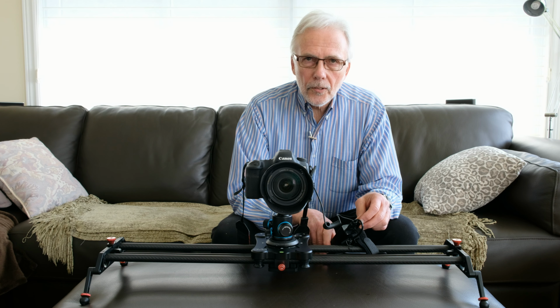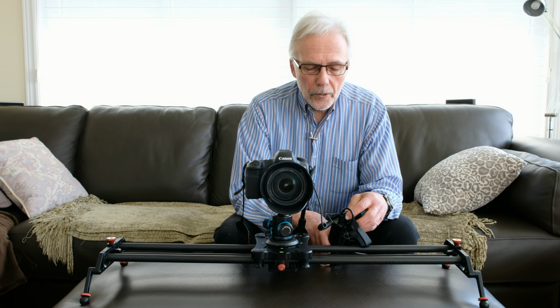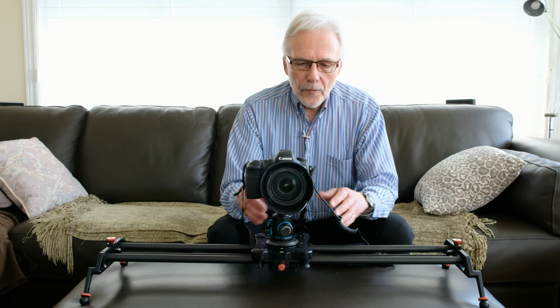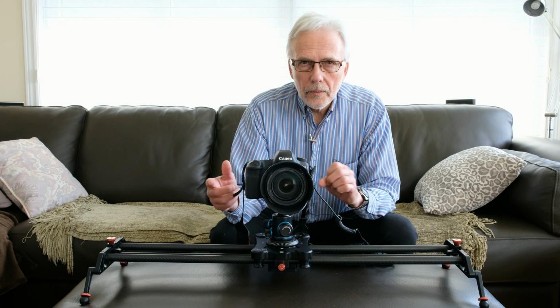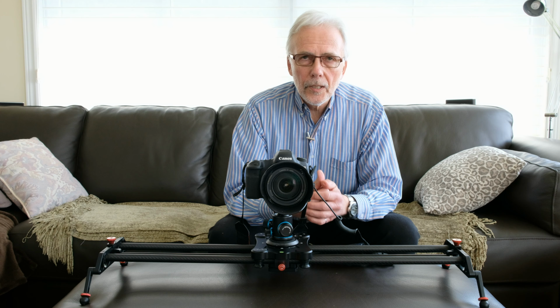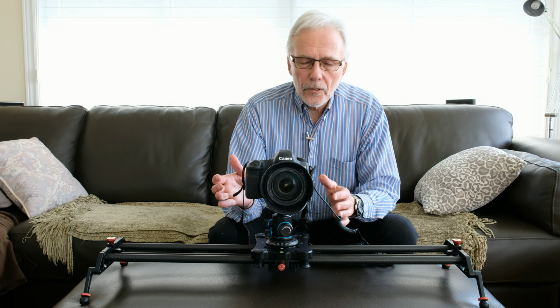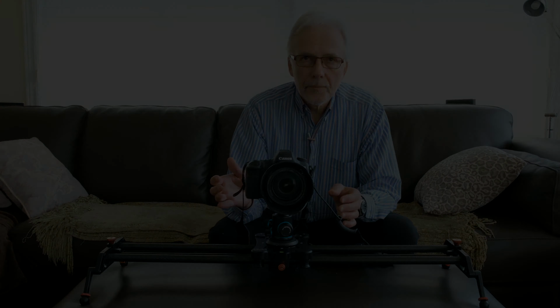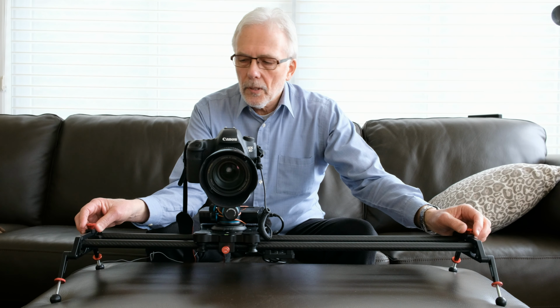What I'm going to show you next is a clip that I recorded earlier that talks about the different ways in which you can control the camera motion, both in time-lapse and in real-time video. But in this case, we're going to concentrate just on time-lapse. So there's two ways you can set this up.